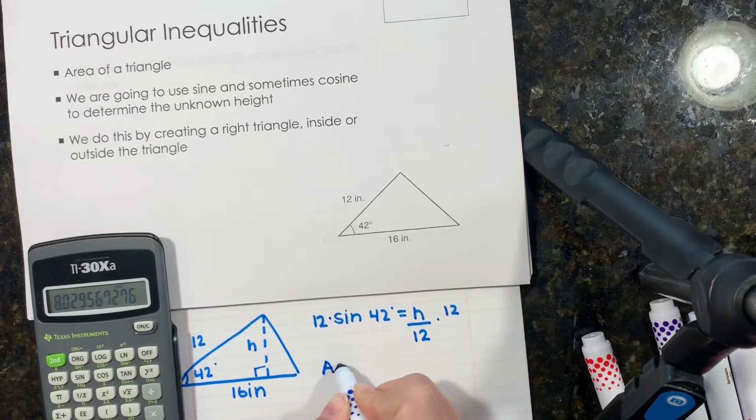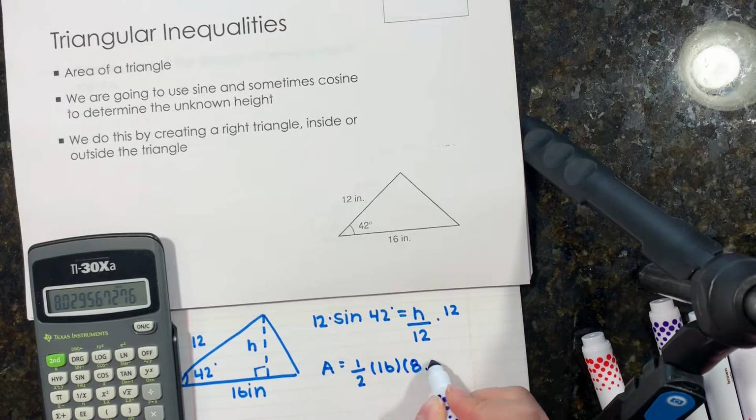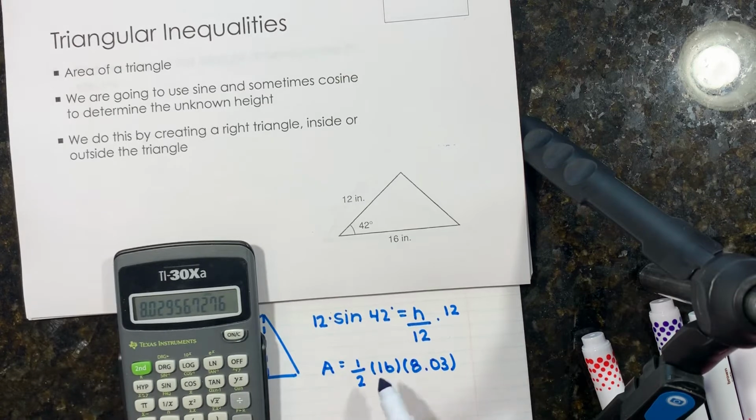Now area is equal to 1/2 base times height. Now I already know what my base is. My base is 16. And then I know what my height is. It's approximately 8.03. But again, I'm going to leave this in the calculator because if I divide 16 by 2, this will just give me 8.